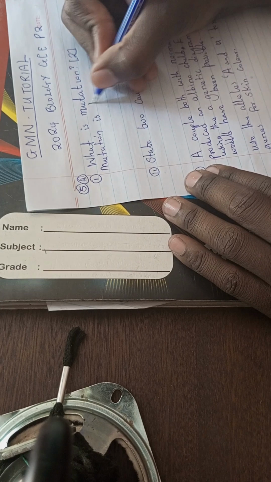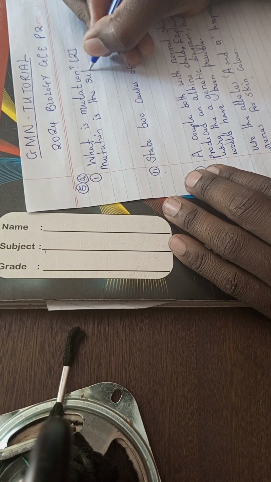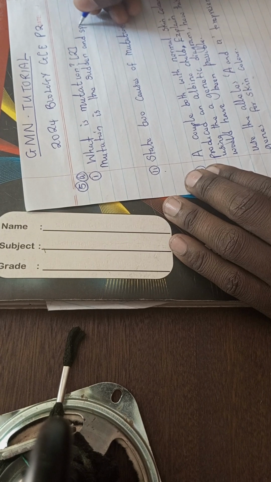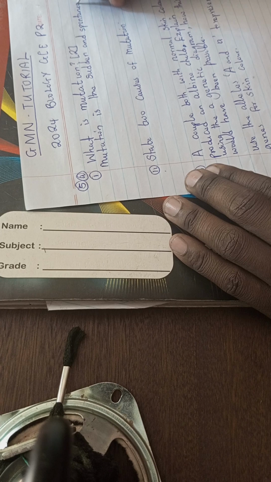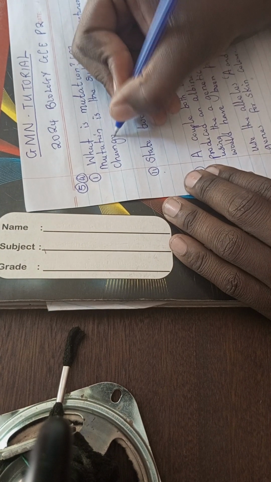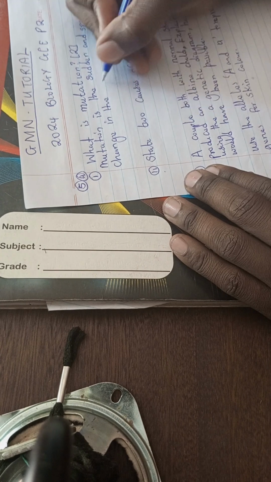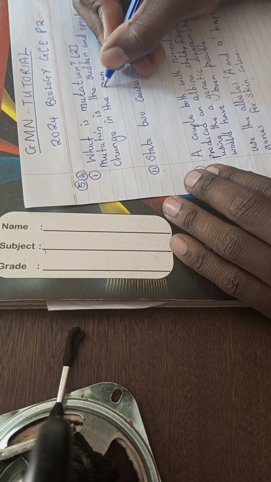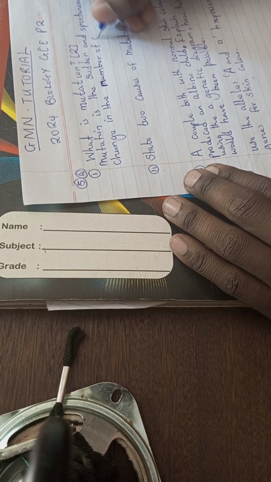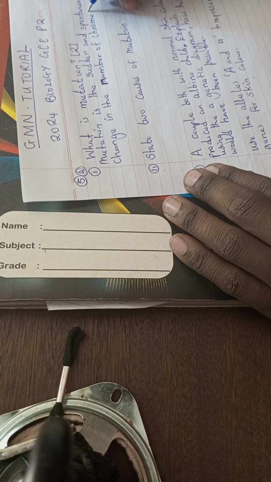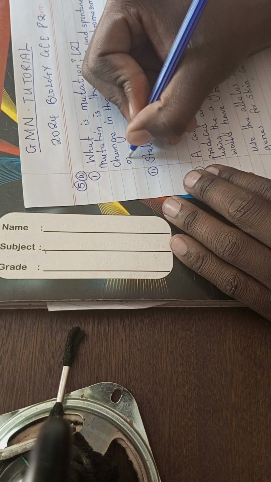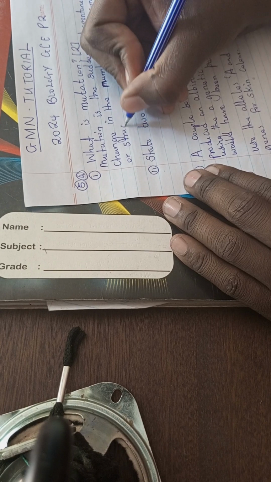Mutation is the sudden and spontaneous change in the number of chromosomes or structure of a gene.